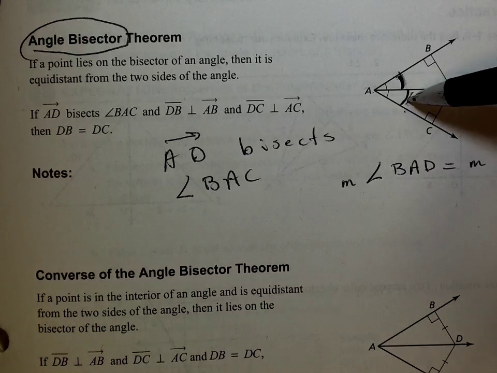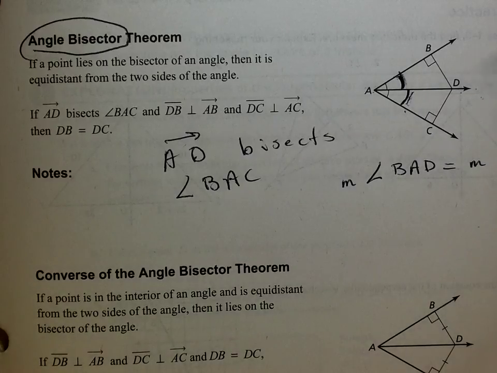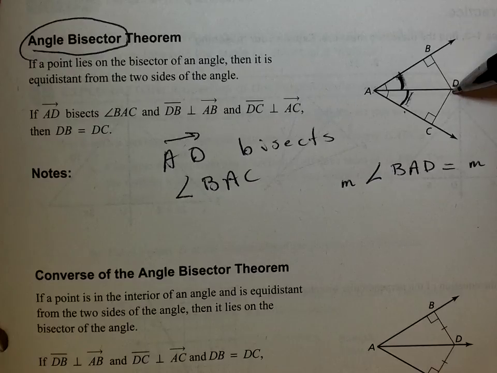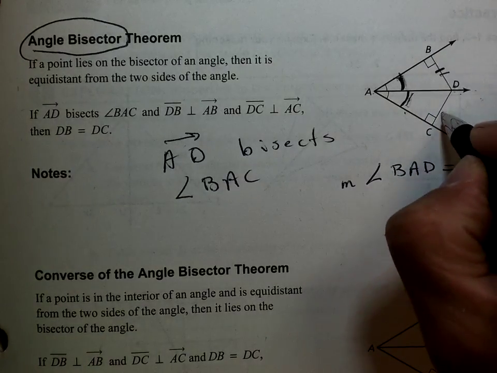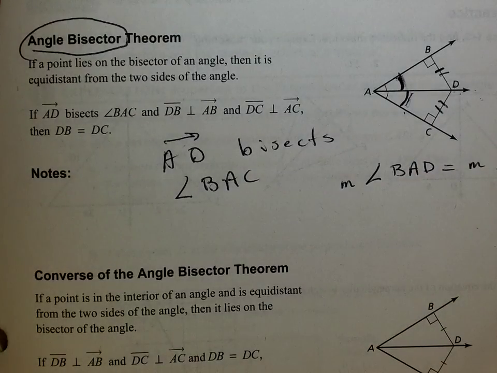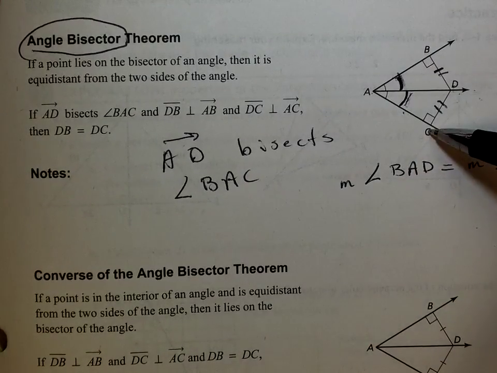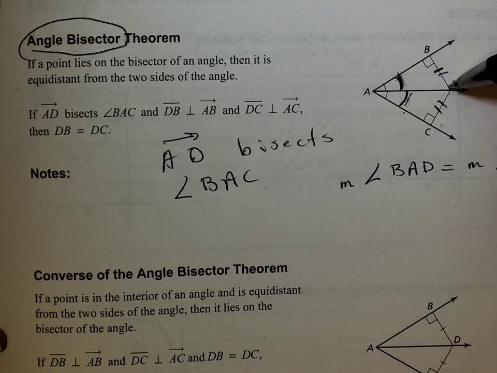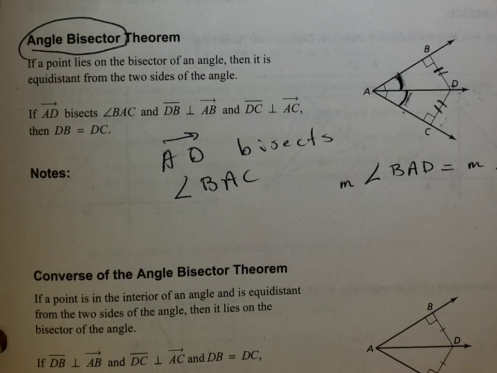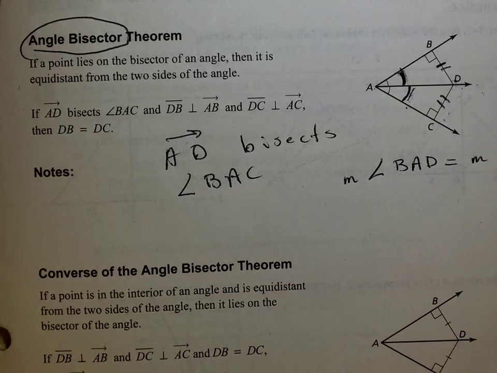You with me? Now, if you have a point D that's perpendicular to either one of these, this line's always going to have to be equal to this line, okay? Always. If you have a point on the bisector, then the perpendicular lines to it, these two sides would always be equal. And it looks like it, doesn't it? Don't those look equal? Okay, and the opposite is true.